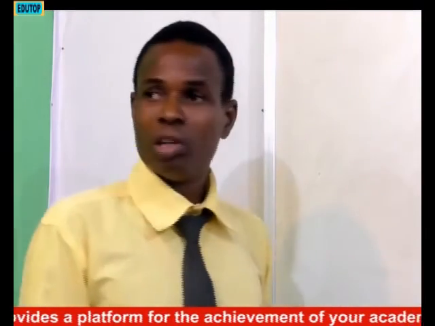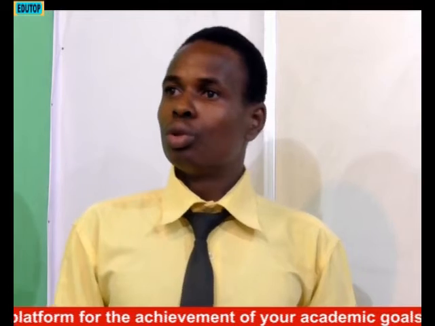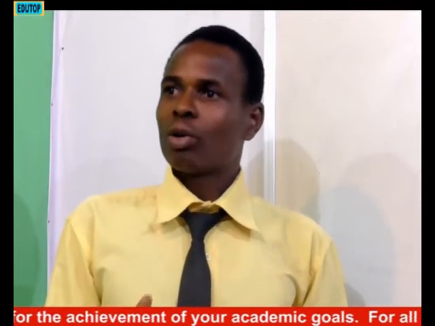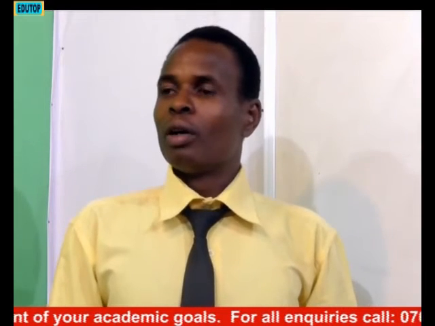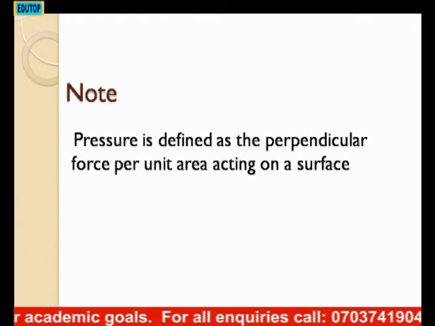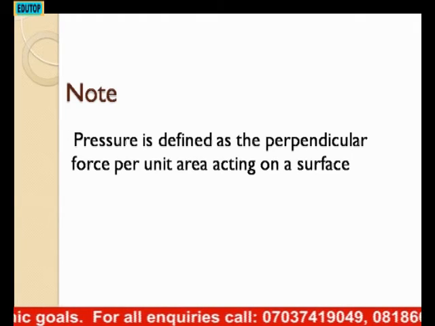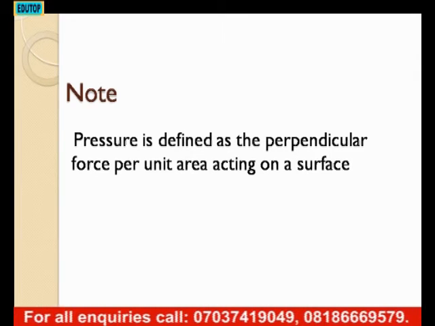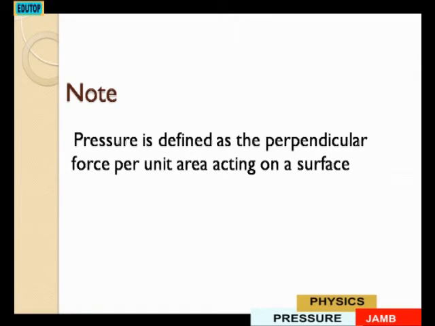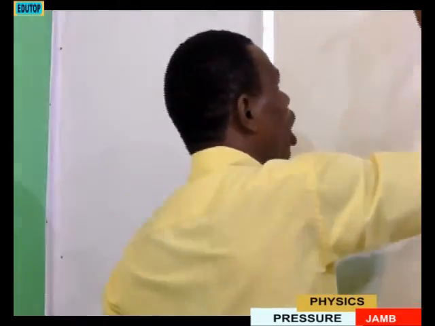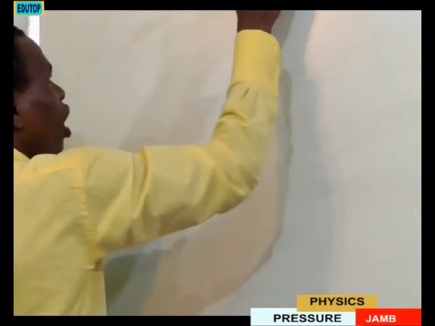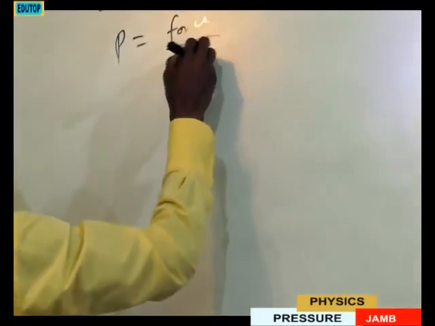Before we go into calculation, we are going to concisely consider what pressure is all about. Pressure is defined as the perpendicular force per unit area acting on a surface. That is why we always say pressure is equal to force over area.